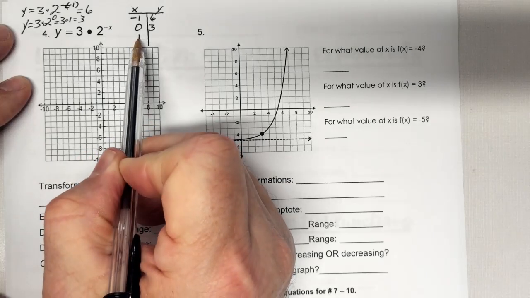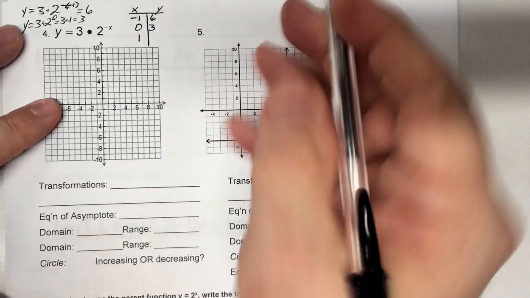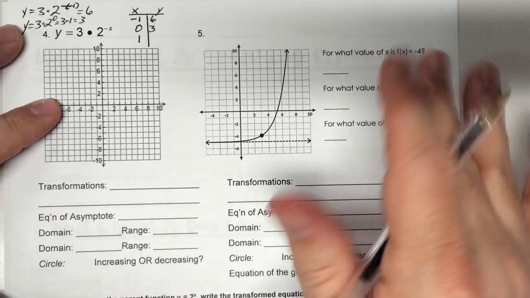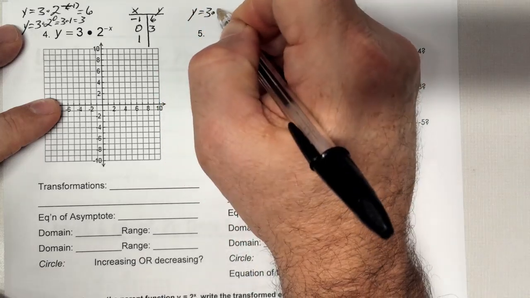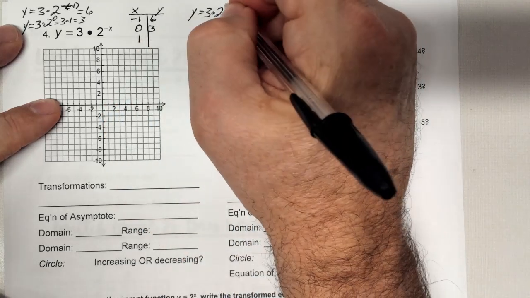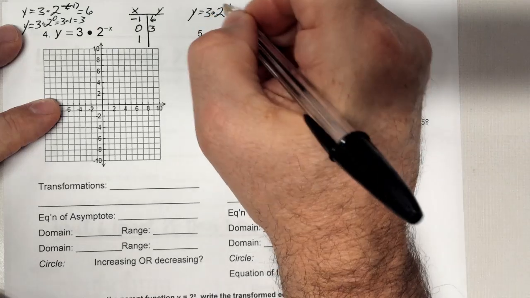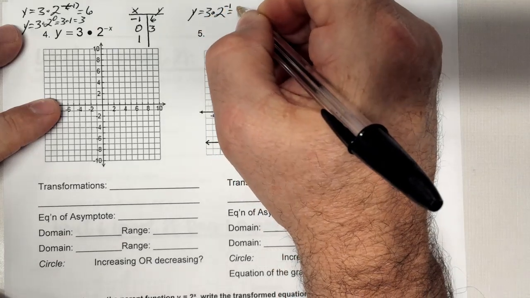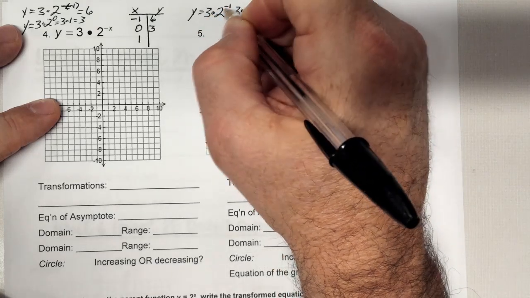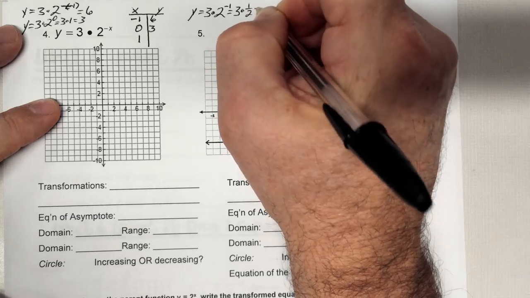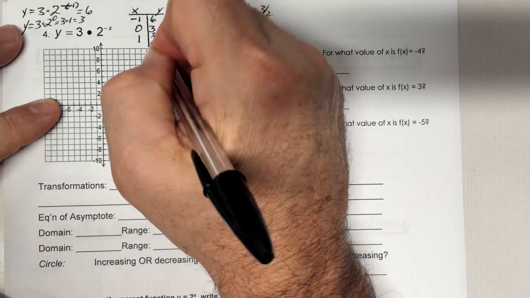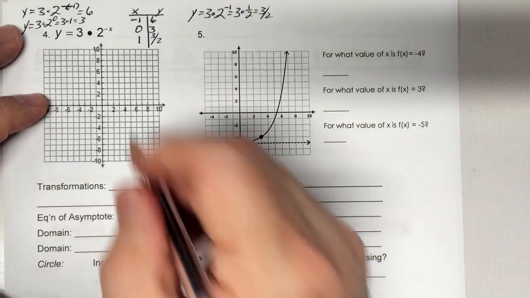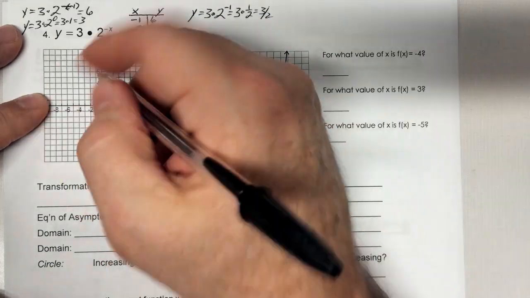And then we have 1. So y is equal to 3 times 2, and we're plugging 1 in, so that gives us -1. Well, 2 to the -1, remember, is just 1/2, so 3 times 1/2 will give us 3 over 2. So we're just going to plot these 3 points, and that'll give us our graph.